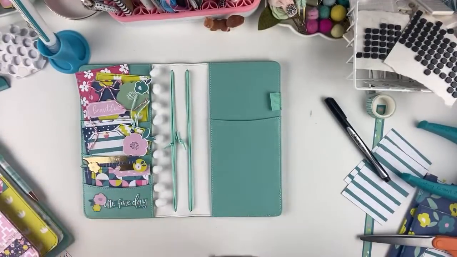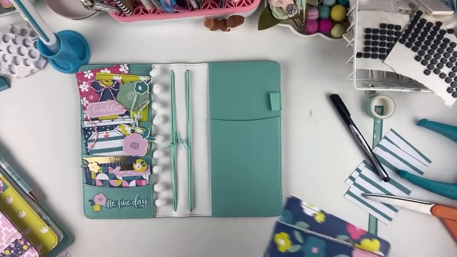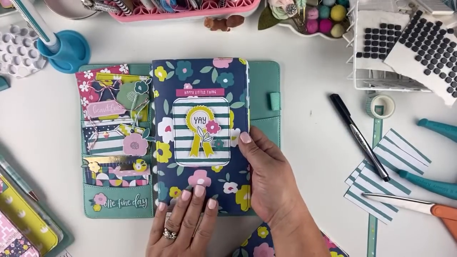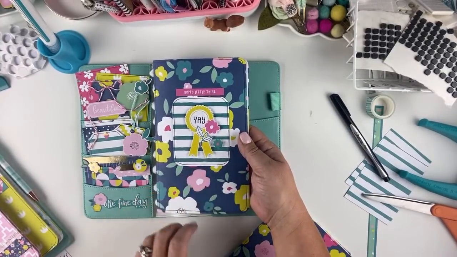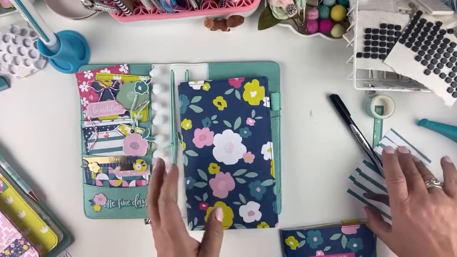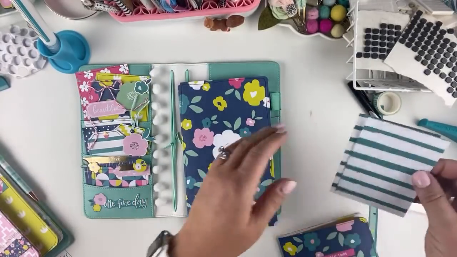All right, so there we go. Now our inserts. We need to come in and now decorate our inserts. So this is the first insert that we are going to decorate. We already have it slip covered. I am taking one of my 3x4 cards.